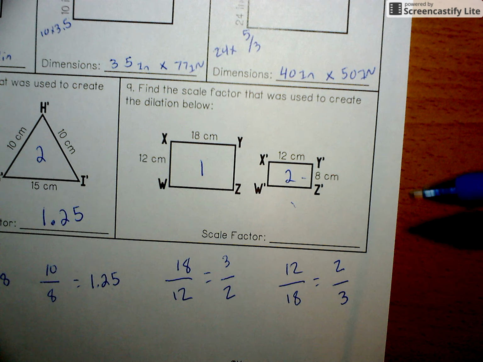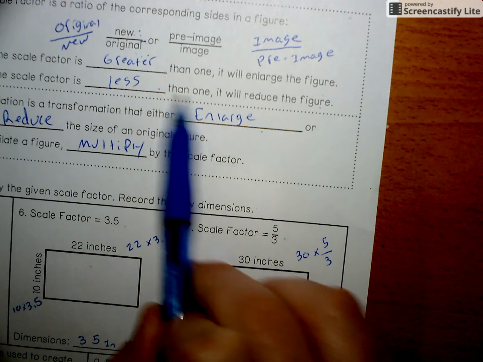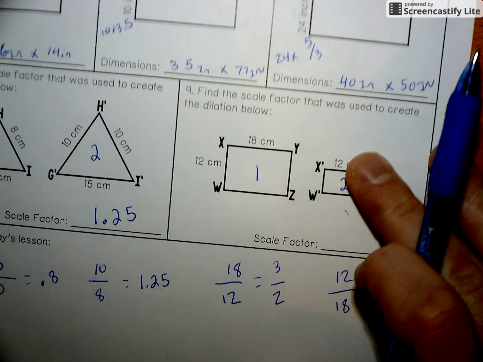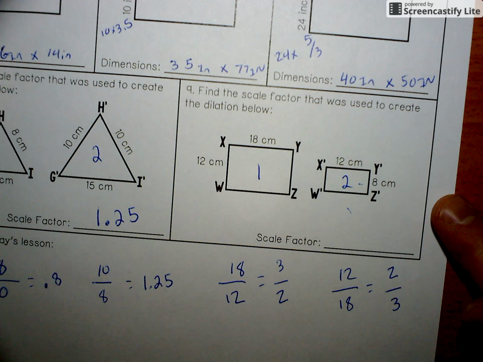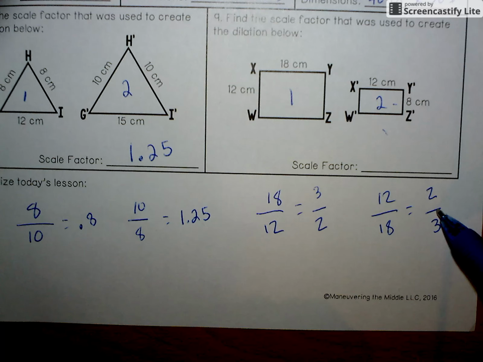And hopefully you are noticing that it is reducing the figure, which means we are looking for a scale factor that is less than 1. So the only scale factor that is going to be less than 1 is going to be our 2/3. So the scale factor for each is going to be 2/3. Okay.